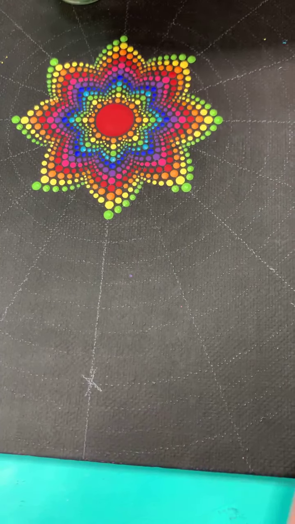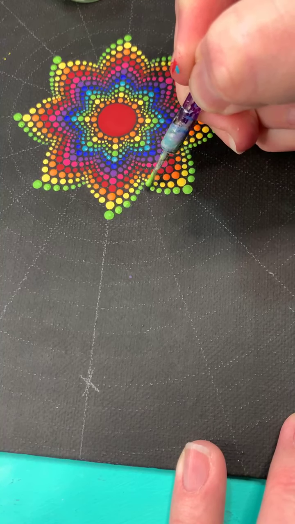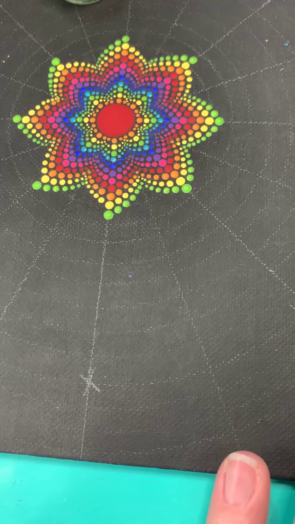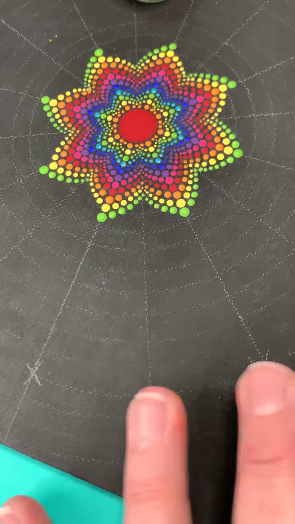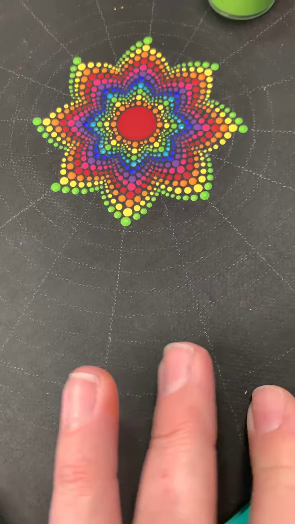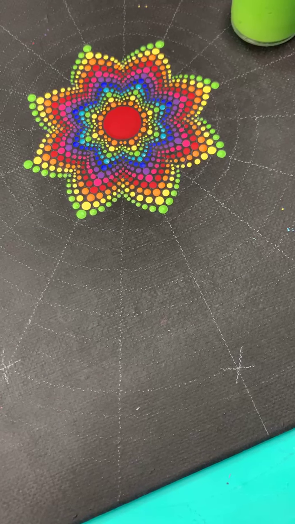One of my biggest faux pas for doing walking dots is I will hold the tool too much like a pencil, so it's too much on an angle on the side, or I touch the tool down too hard and it actually pulls off some of the paint and kind of distorts things a little.